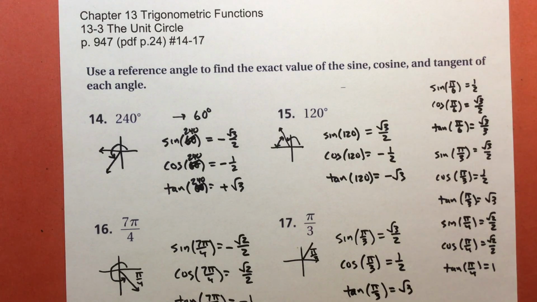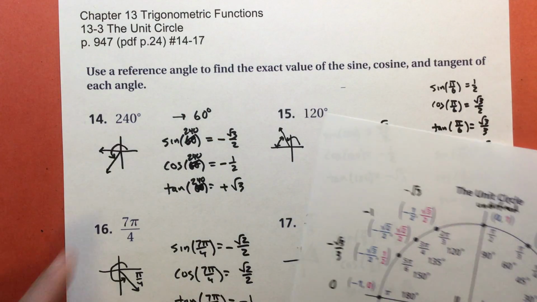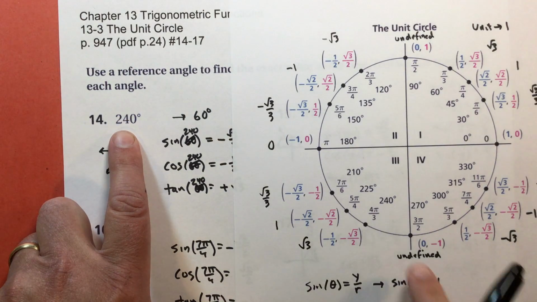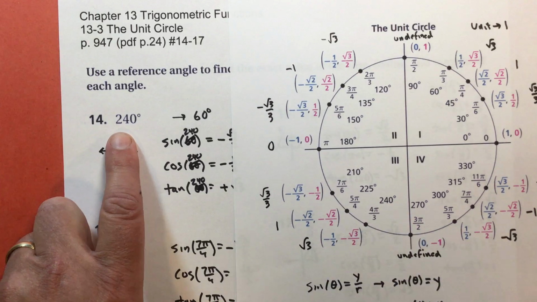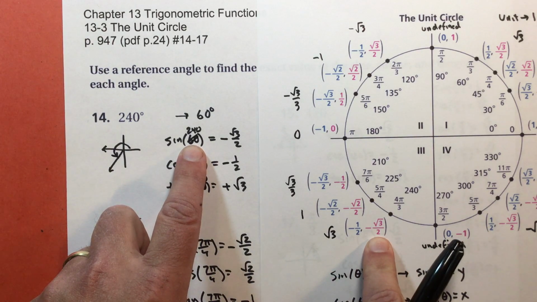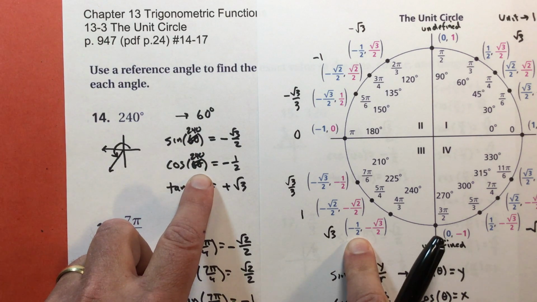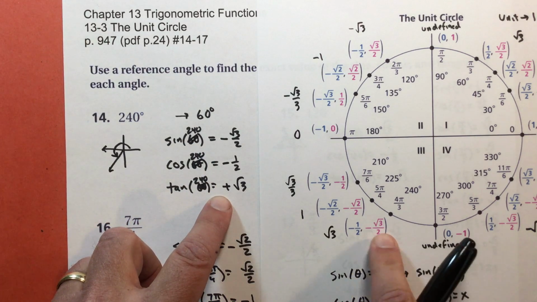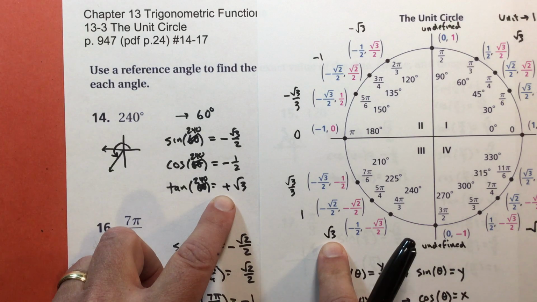So I think that we're just trying to show you two different methods of doing the same thing. If I use the unit circle, like for example 240, it's right here. The sine of 240 is negative square root of 3 over 2. The cosine is negative 1/2, and the tangent, negative divided by negative, is positive square root of 3.